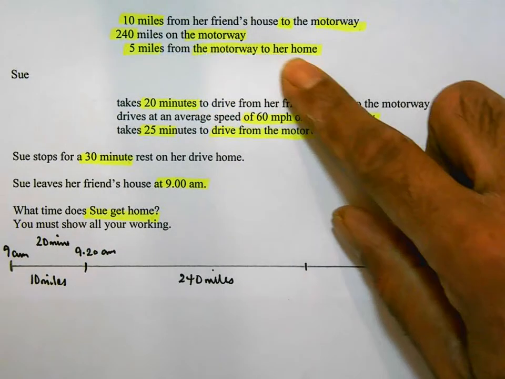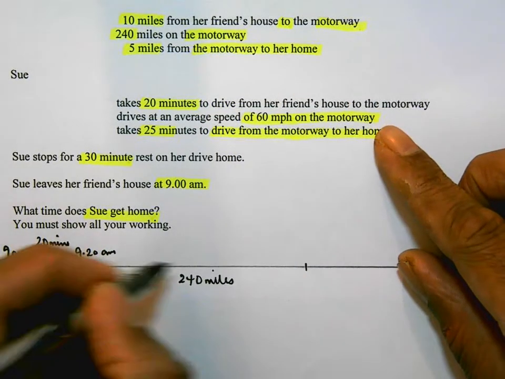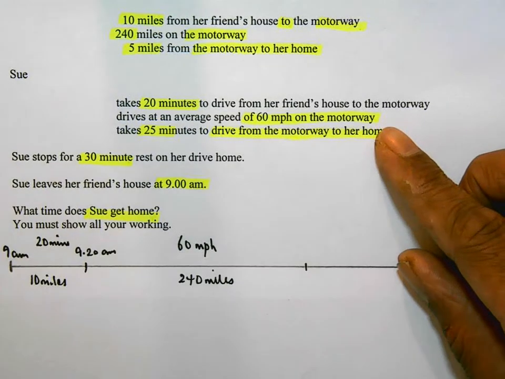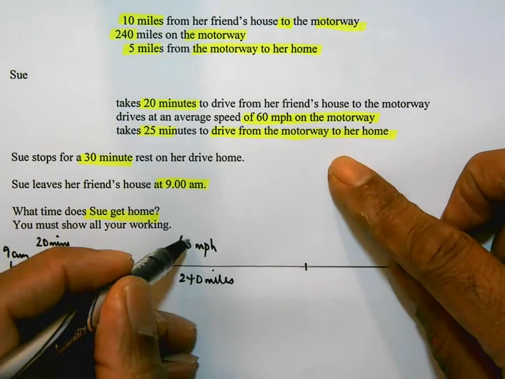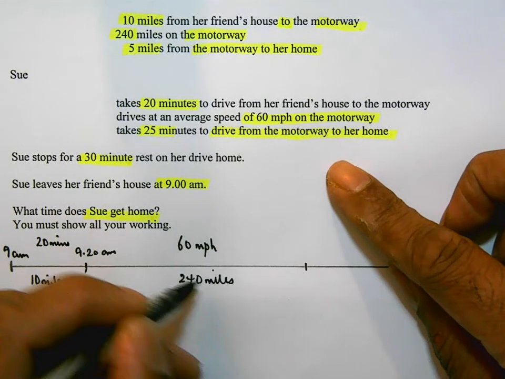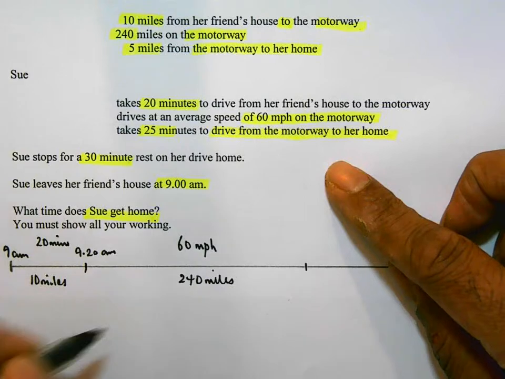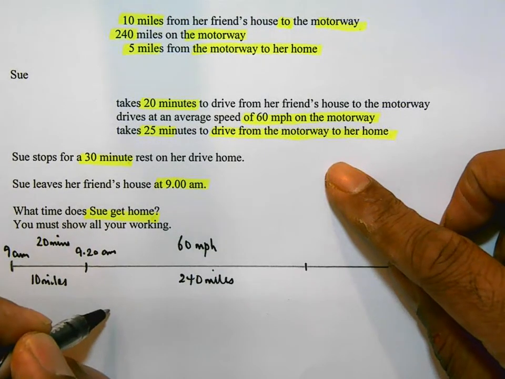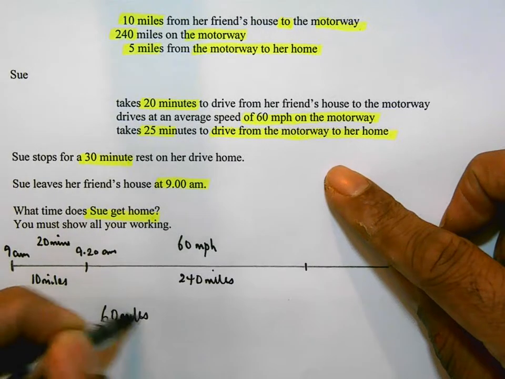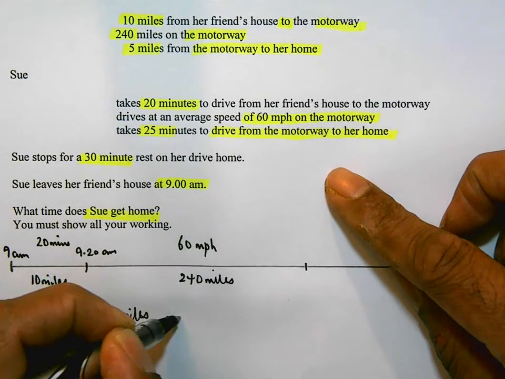So she travels altogether for 240 miles, and she travels at a speed of 60 miles per hour. Now, we could work out how long that takes her. At 60 miles per hour, that means she travels 60 miles in 1 hour.